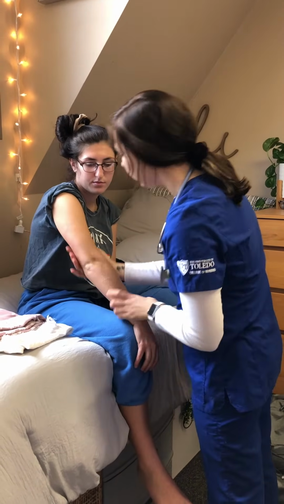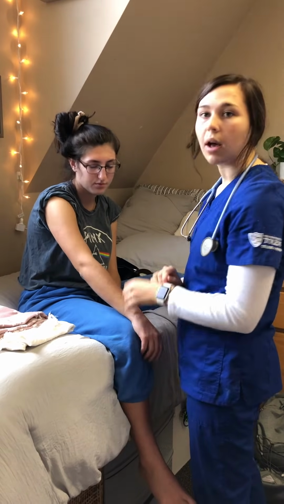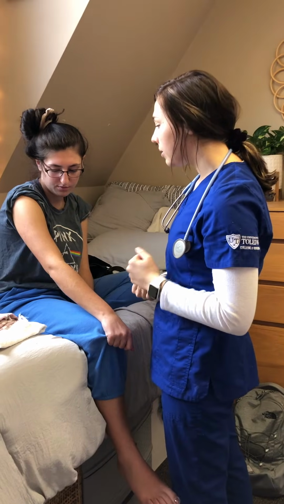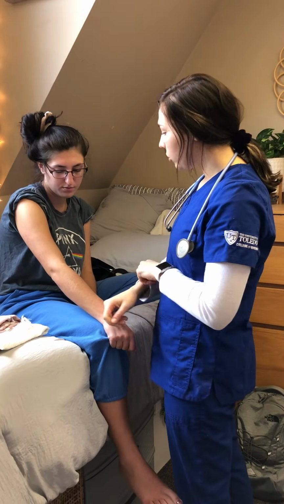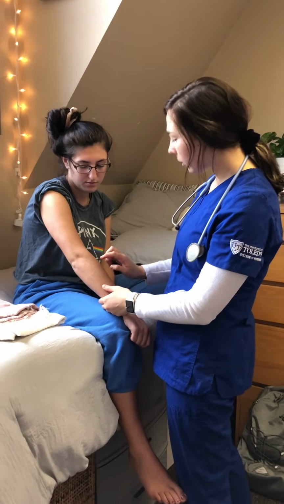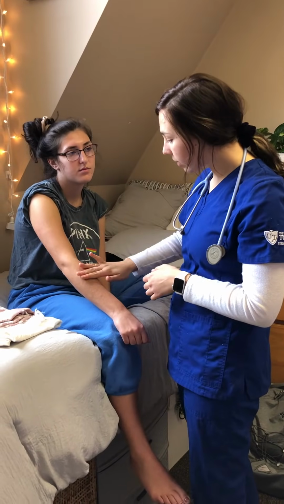So by looking at both sides of her arm, she seems to have a nice beige skin tone with some pink undertones. I'm not seeing any open areas, any bruising, anything like that. Then I'm going to observe for primary lesions. So it looks like she does have some primary lesions in the form of freckles. They're evenly scattered. They are flat.